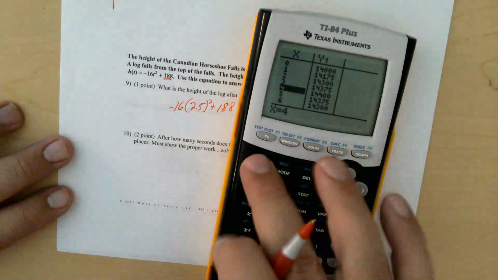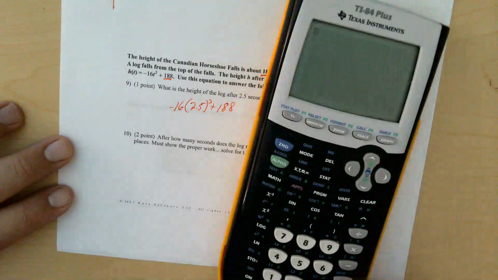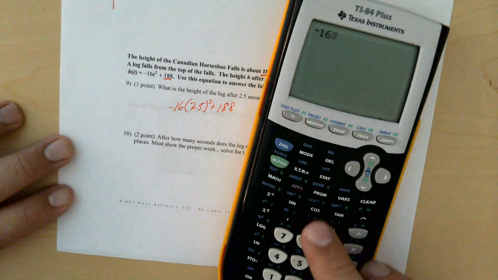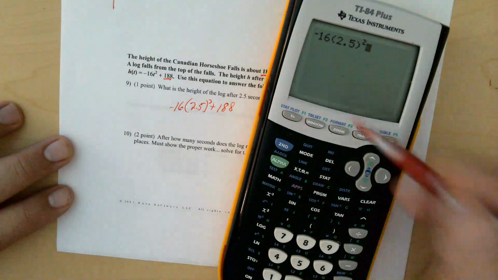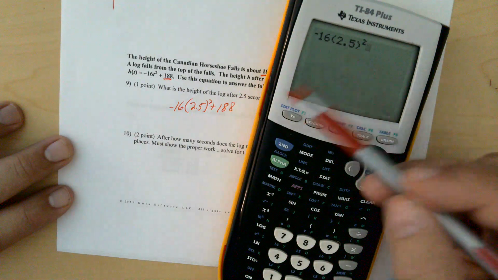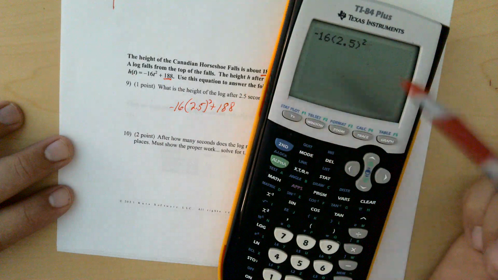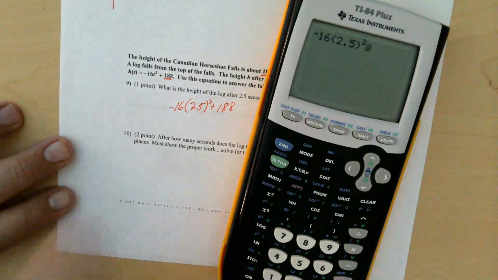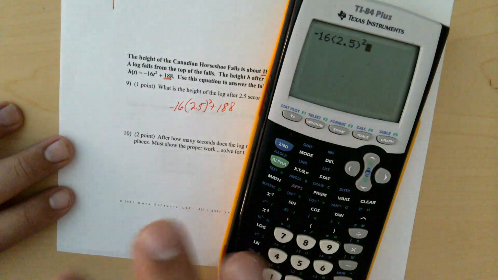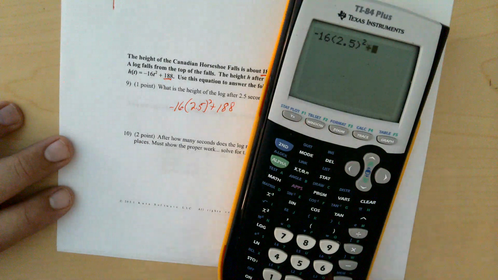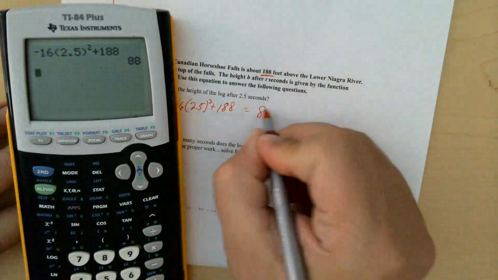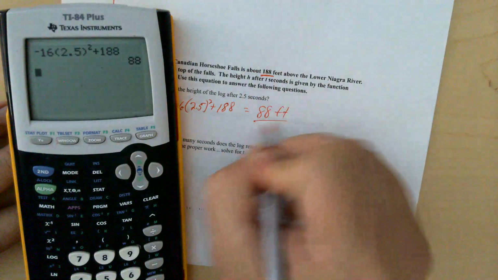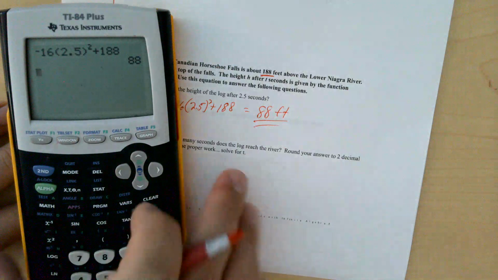There's two ways to do this. You can simply do it at your blank screen. You can type in 2.5, you can square it. So I have my negative 16, I have how many seconds I ask you about. Maybe on your quiz it'll be 3 seconds. Doesn't matter, whatever that number is, put it in for your t, and then plus, in this case, 188. Calculator tells me it is 88 feet above the ground at that point.